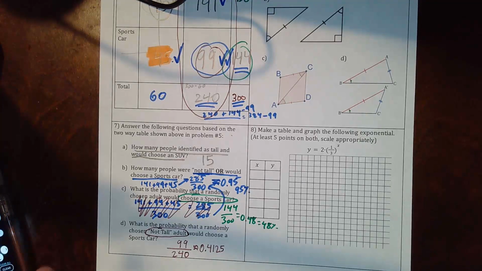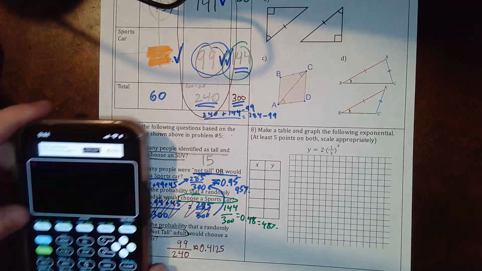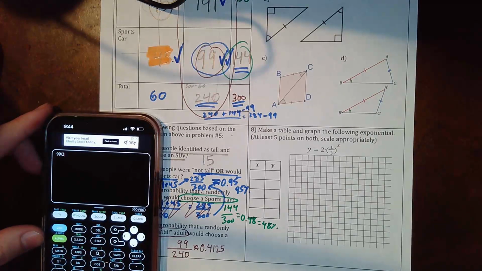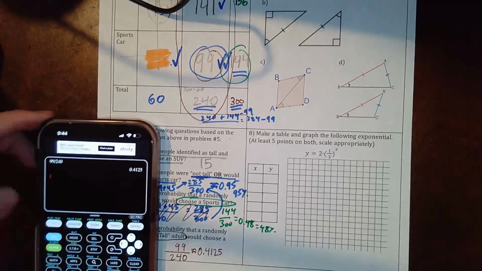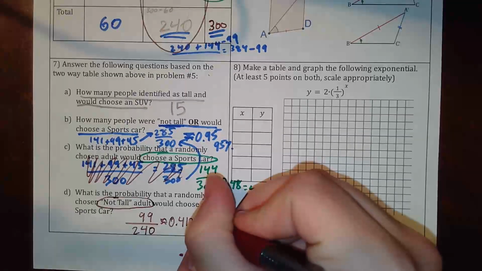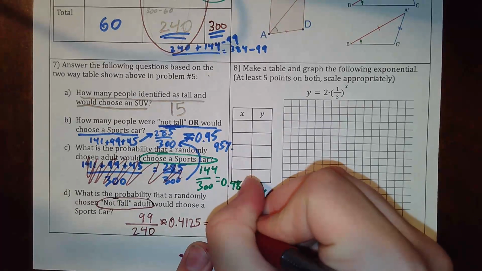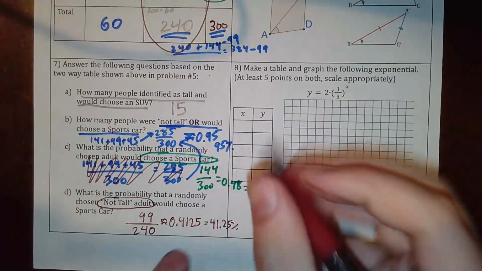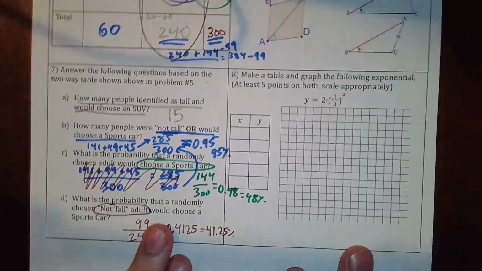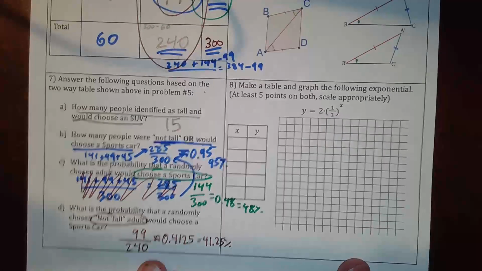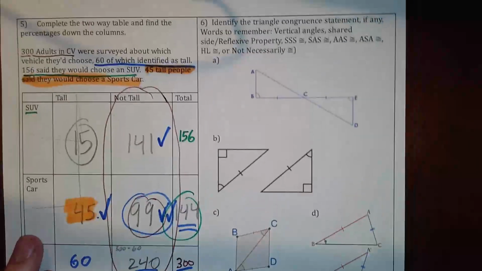Let me just go ahead and check with a calculator as well. 99 divided by 240 is exactly 0.4125, which is 41.25%. Okay, let's move on to number 6.